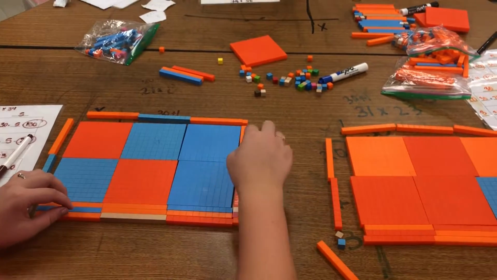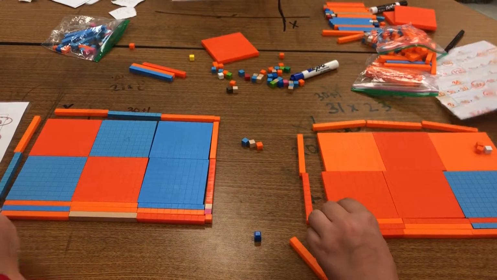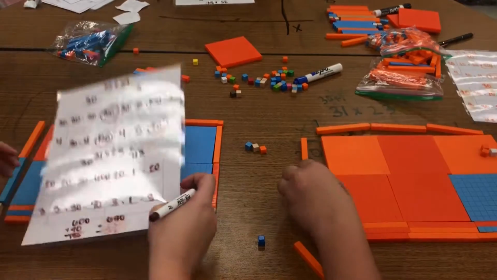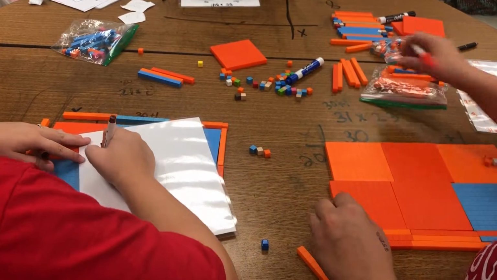So we're going to do one more problem. It's 34 times 26, and we're going to do it just on our paper. If you want, you can turn it over to the back and just draw a new box. Can I move this? Okay.